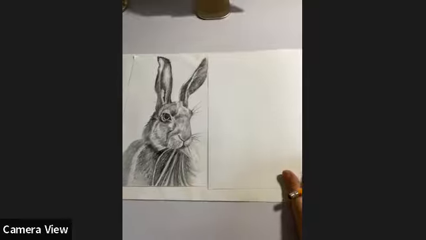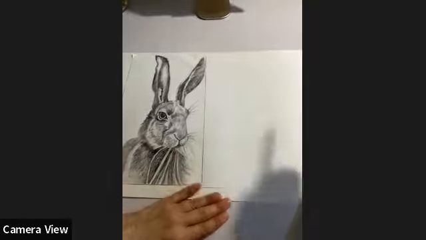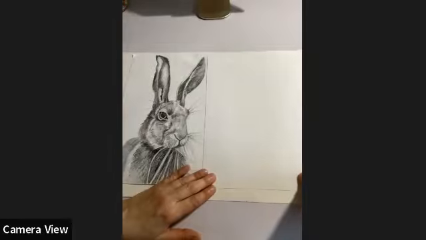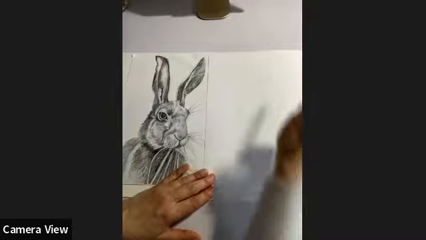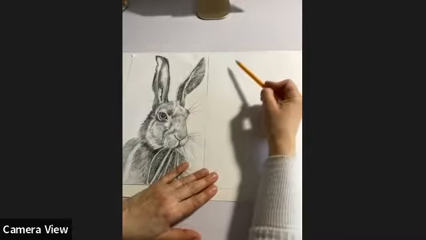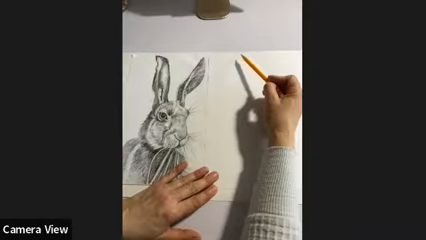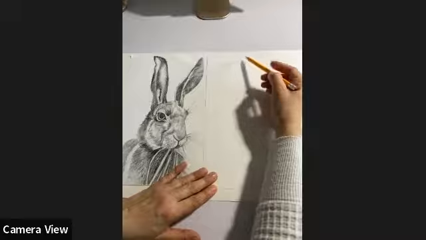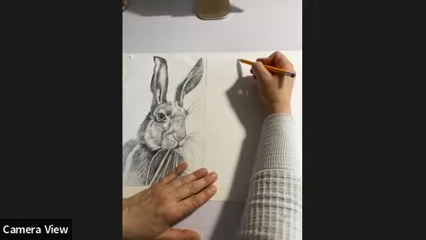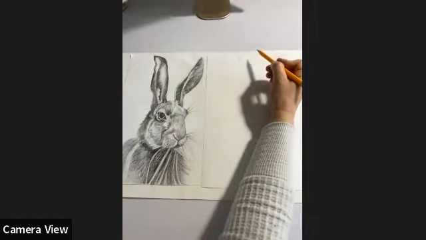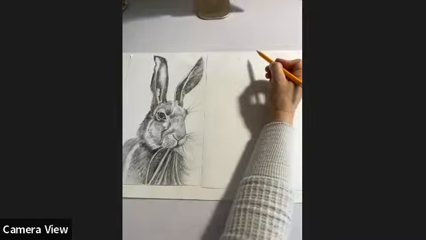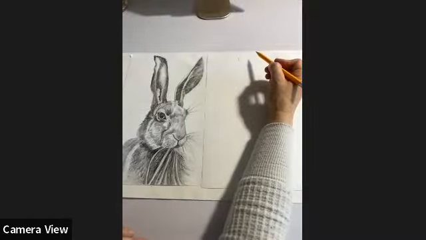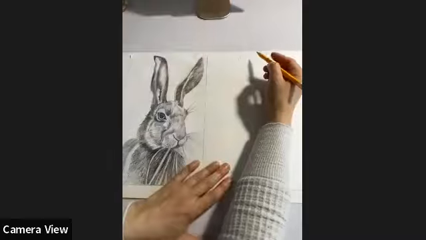We're going to start off at the top of our page, and we're going to start with the ears. We just want to get a placement for the ears. So we're going to go to the top left of our page, go in a little bit, and start with those ears. Again, you just want to pencil in the shape of the ears.